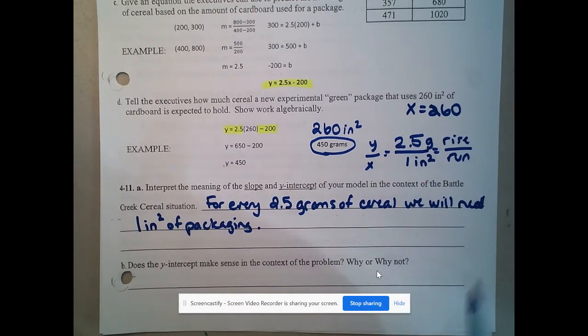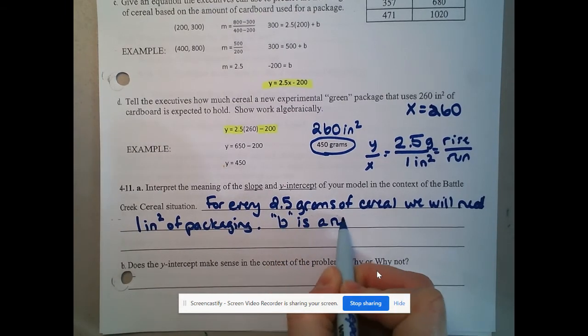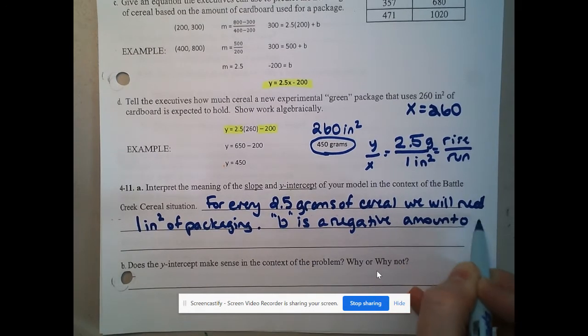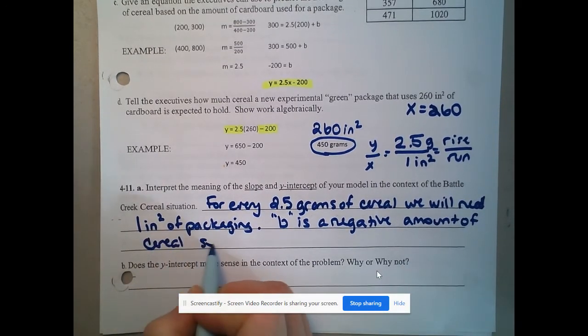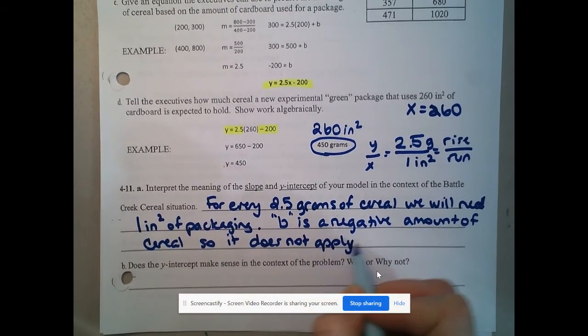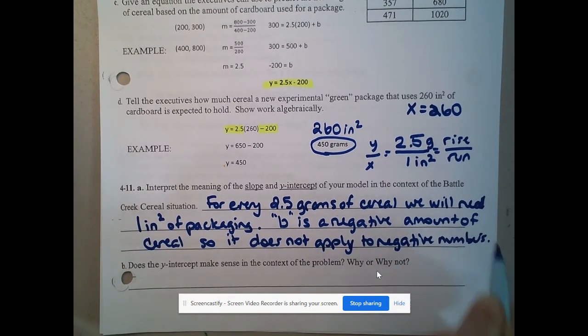That's our slope. And then the y-intercept is a little easier, b. In this case, it doesn't apply. There are certain restrictions where we can't always extend something on forever. It doesn't work forever. So in this case, we would say b is a negative amount of cereal. So it does not apply to negative numbers. It just doesn't extend that far down.